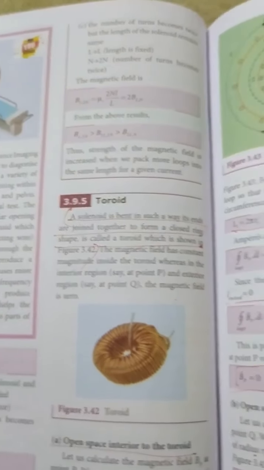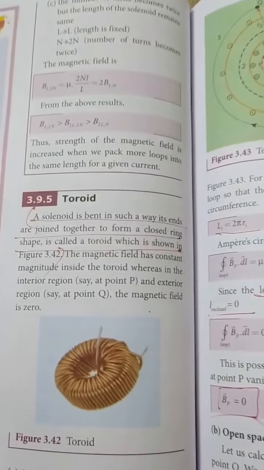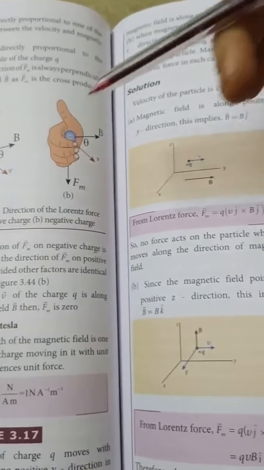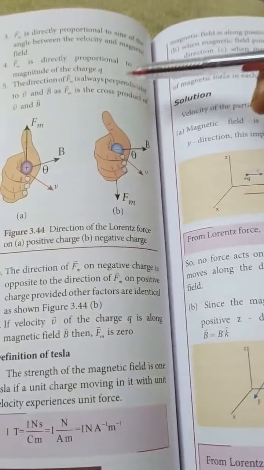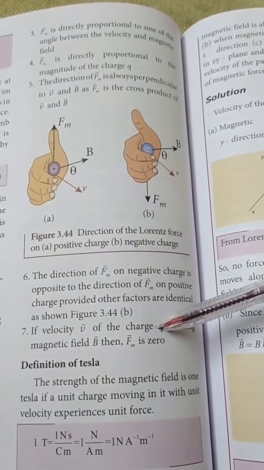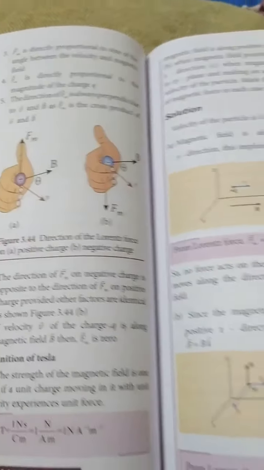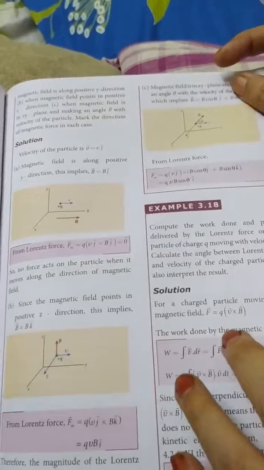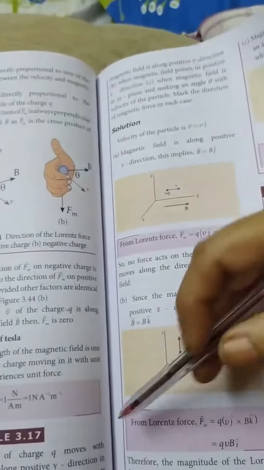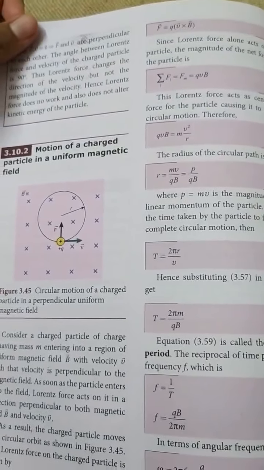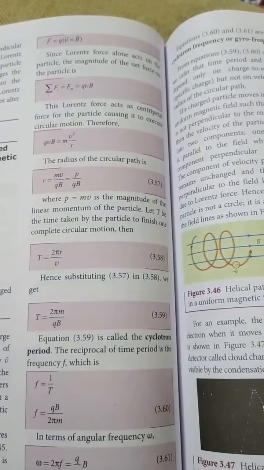And a toroid, what is a toroid, that you have to study. And the Lorentz force, there are 7 points, and you should be ready with all the 7 points, because this is also a frequently asked question, magnetic Lorentz force. And you can study this example 317, and you study this example 319 also.